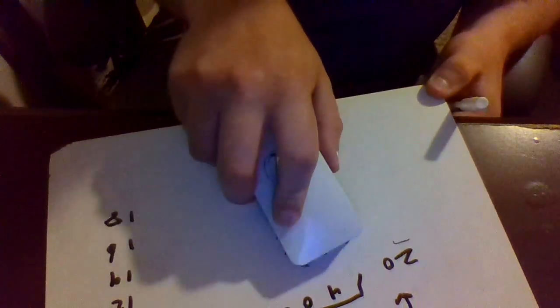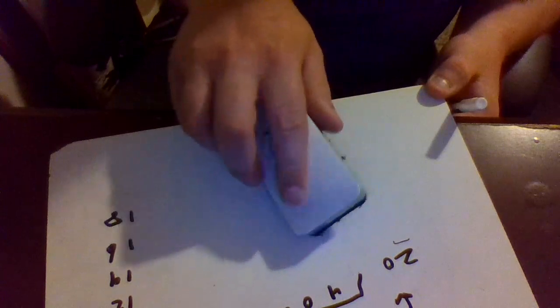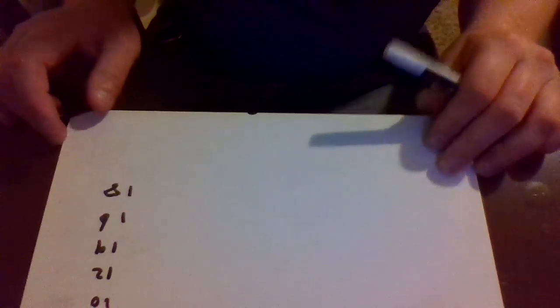So that way it'll involve a lot more erasing, because as we found out, the answer is 16, not 20. So it'll be a lot more trial and error. However, if you want to do it that way, if it's easier for you, then go for it.